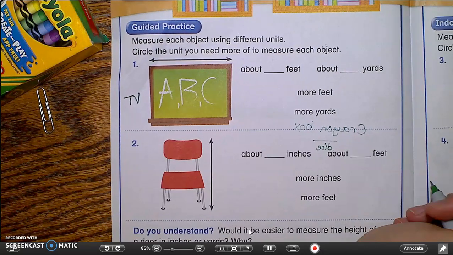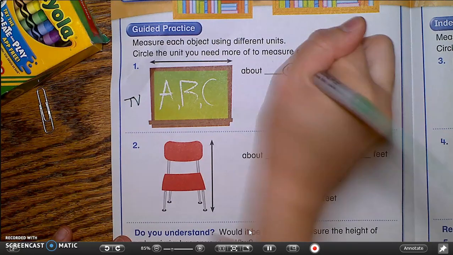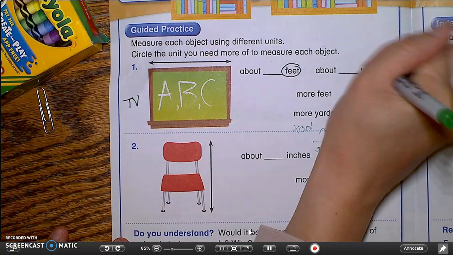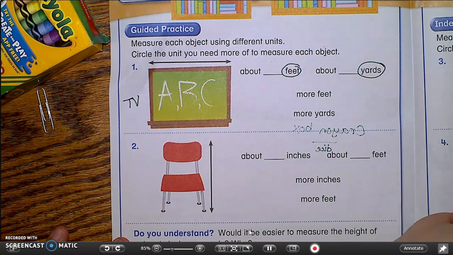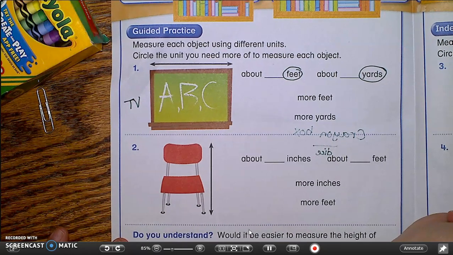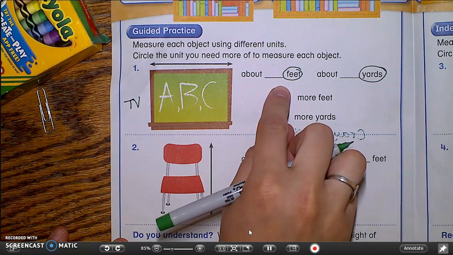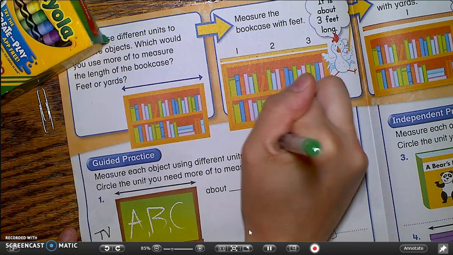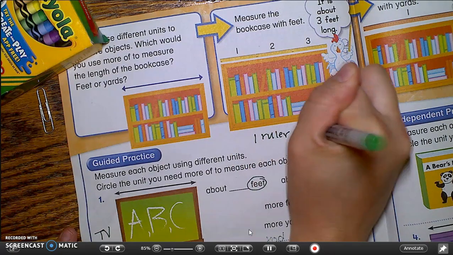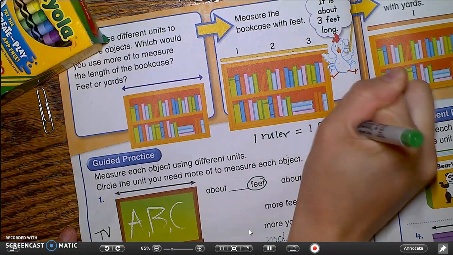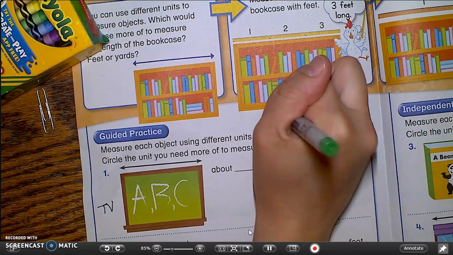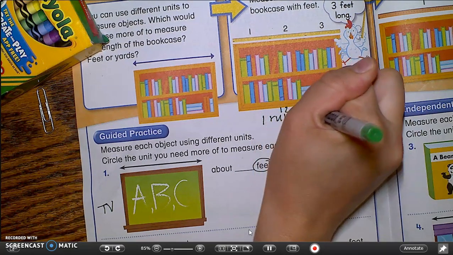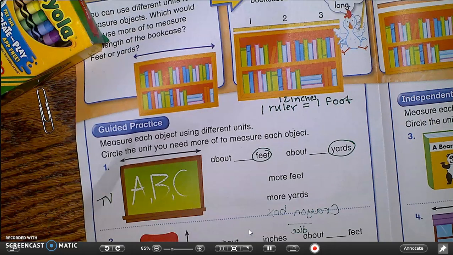First, you need to measure it in feet, and then you need to measure it in yards. Now, you probably don't have a yardstick at your house. You should have your ruler. 1 ruler is the size of 1 foot, okay? So there's 12 inches in 1 foot.